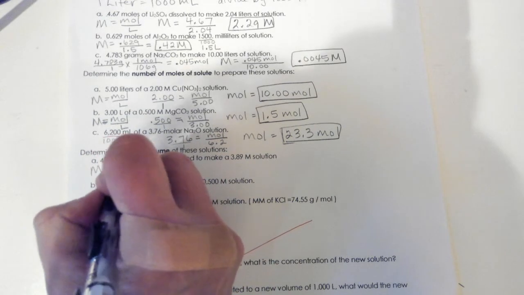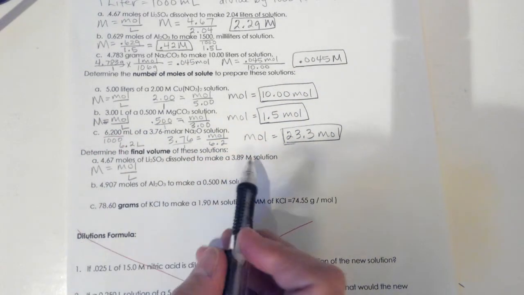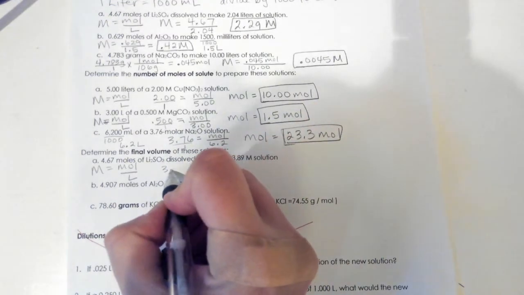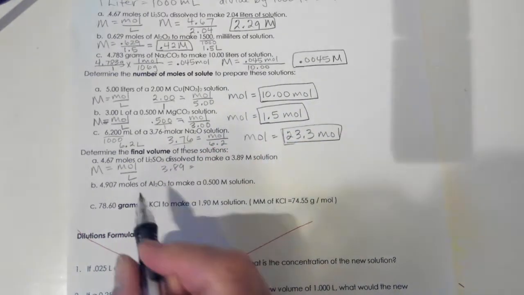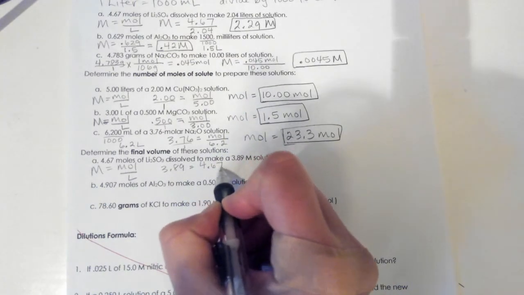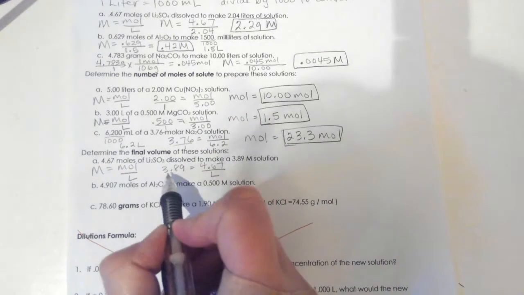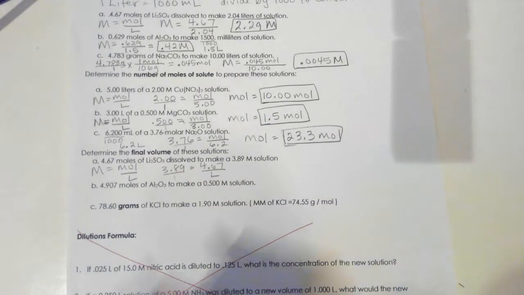So I like to rewrite the formula here. I know my molarity, 3.89. I know the moles, 4.67, but I don't know the liters. So again, having that placeholder is very, very helpful here.